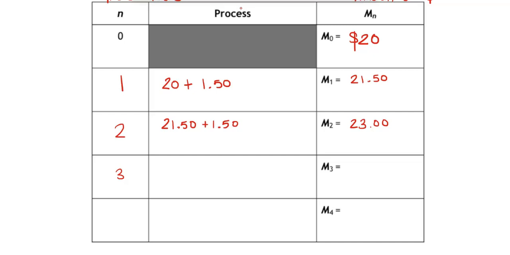I'm just going to take this 23 and add $1.50 to it, and that's going to get me $24.50. Okay, and then the last one, if we've sold 4 subscriptions, that's going to be that $24.50, taking that last one that we just had, adding $1.50 to it, and that's going to get us $26.